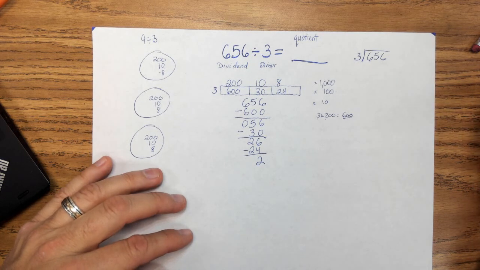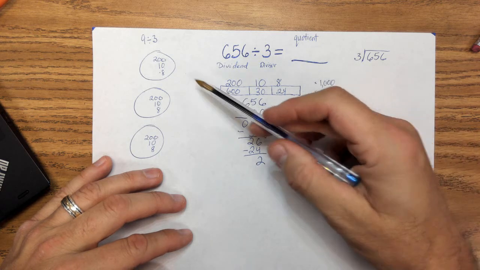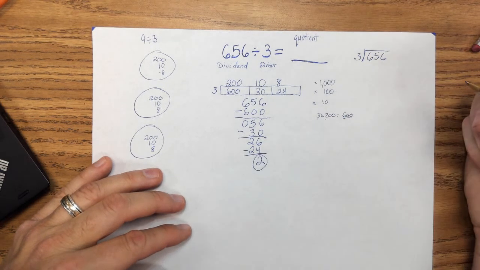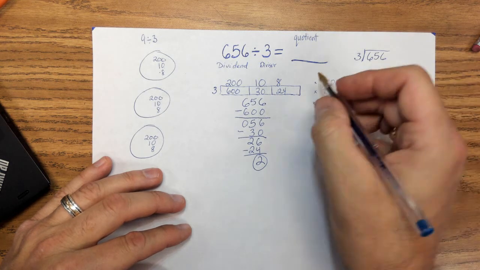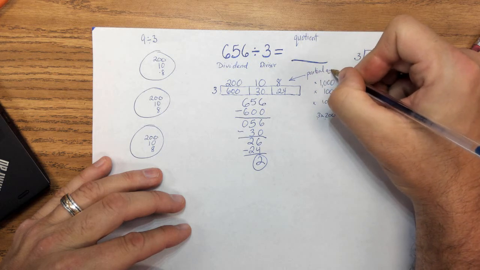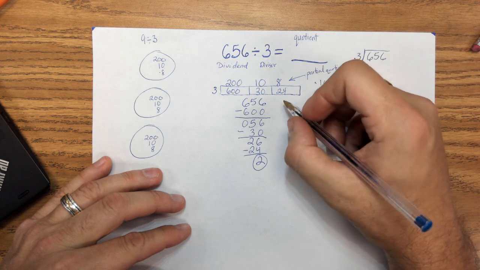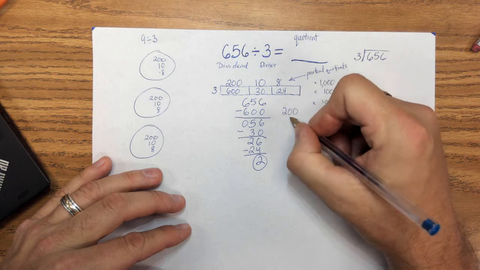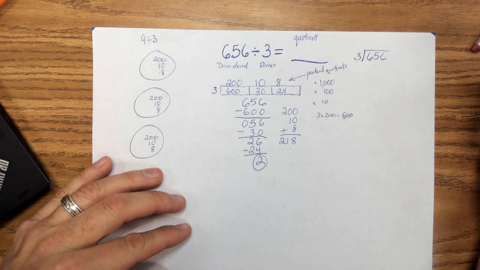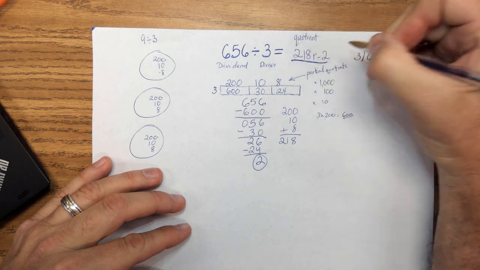And the problem that we have now is, of course, the amount we have left to share is less than the number of groups that we're sharing in. So our sharing is finished. This number represents a remainder. The numbers on top represent partial quotients. If we add the partial quotients together, that will give us the total quotient of our division operation. So in the end, we've got a quotient of 218 with a remainder of 2.